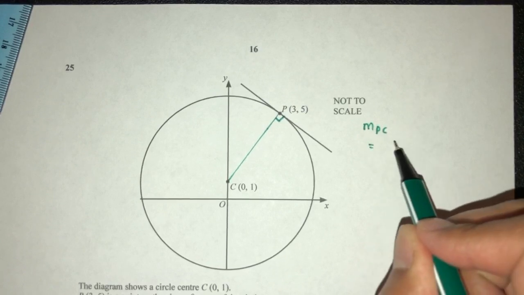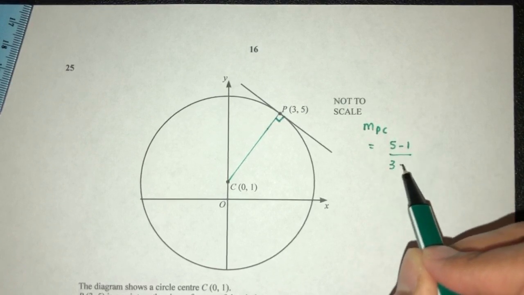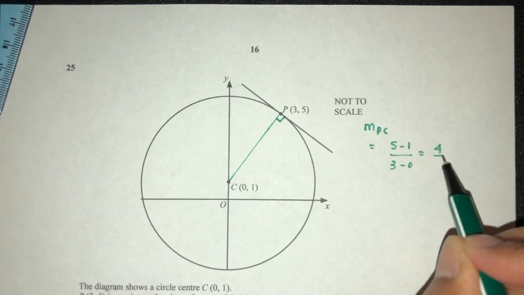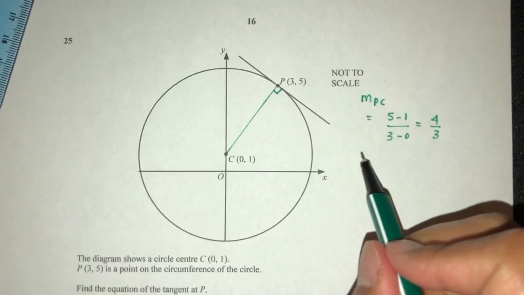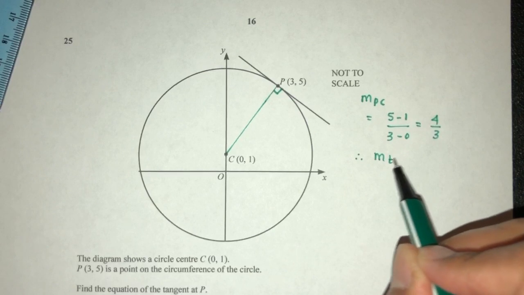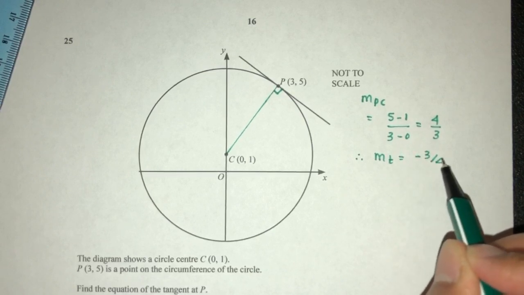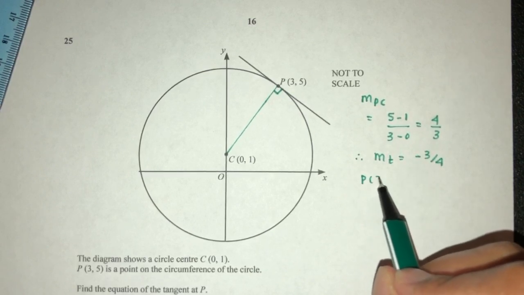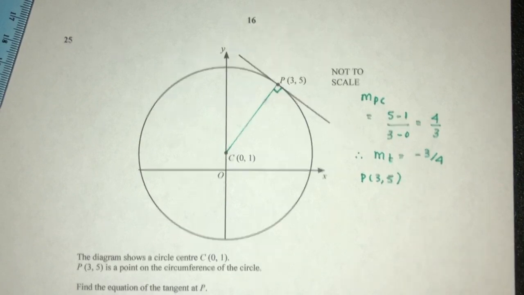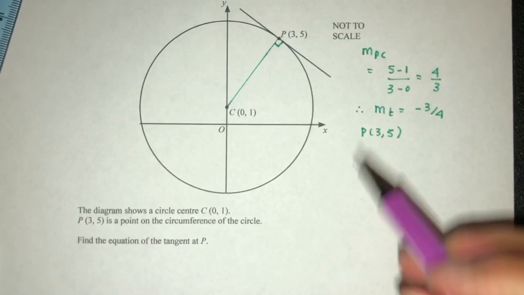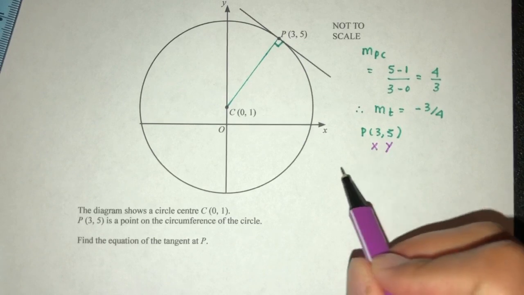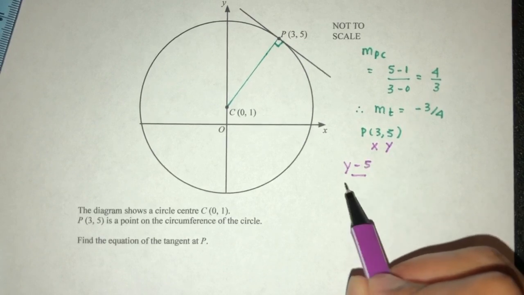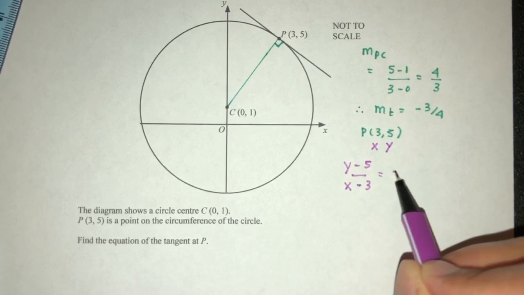That will be 5 minus 1 over 3 minus 0. That should be 4 over 3. Now from here, the gradient of tangent have to be minus 3 over 4. So we use the passing point P and the gradient of tangent to find the equation. That will be y and x. So y minus 5 over x minus 3 have to be the gradient.